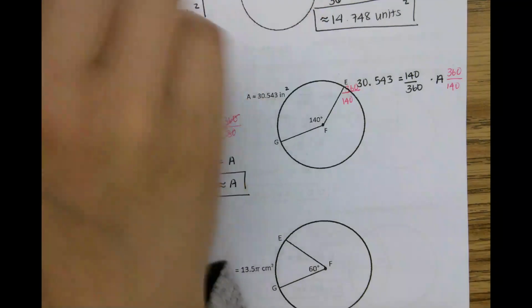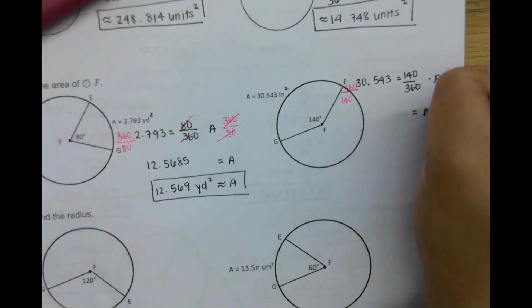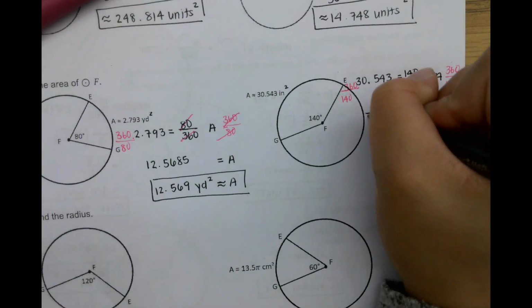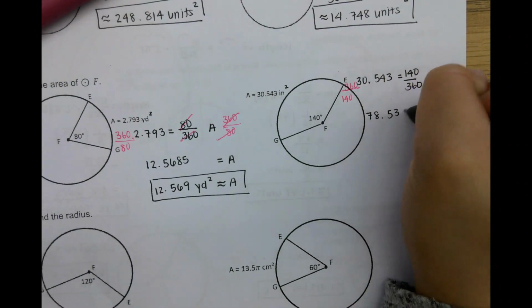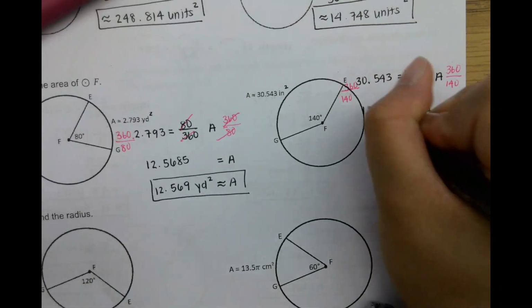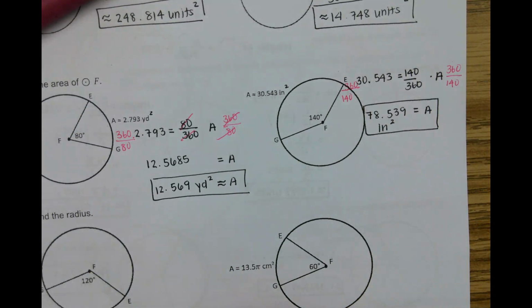Okay. This is area. I'm going to multiply it. So 360 times 30.543 divided by 140. So this is approximately 78.539. Units is inches, so inches square for area. And there we go.